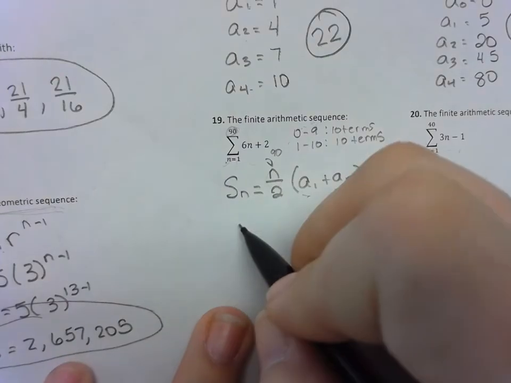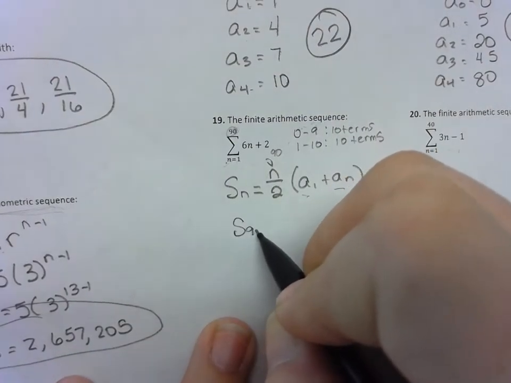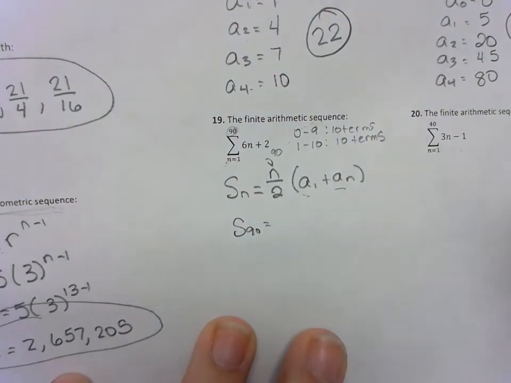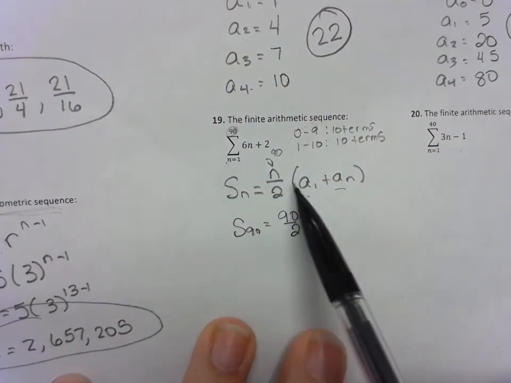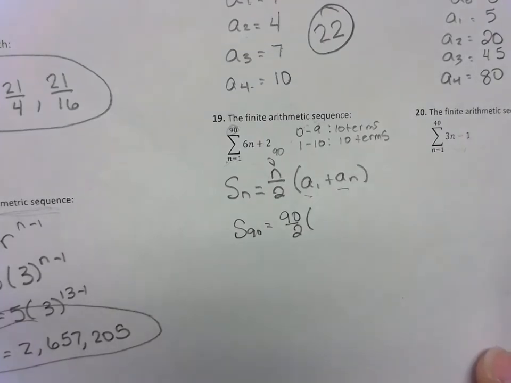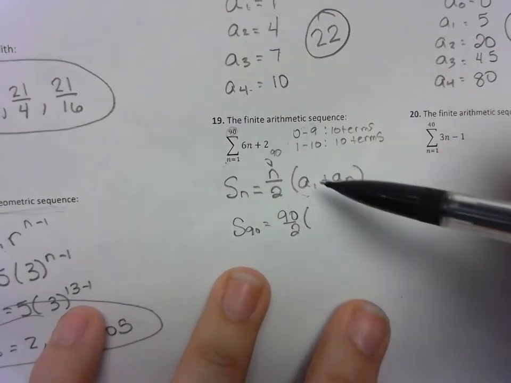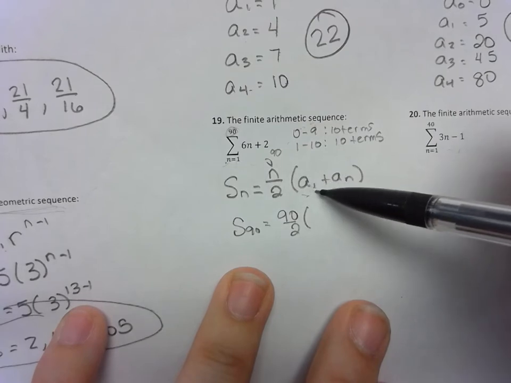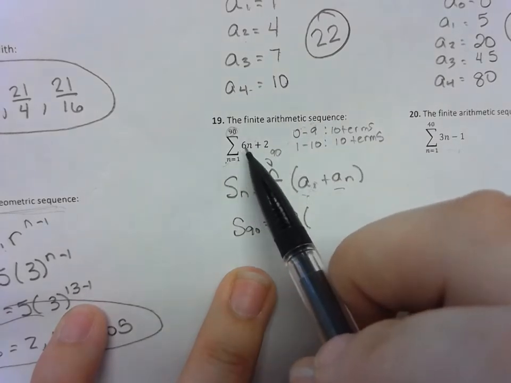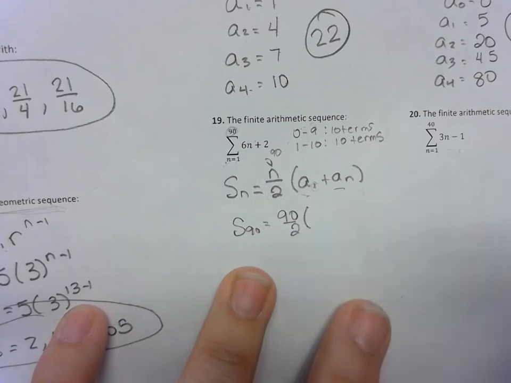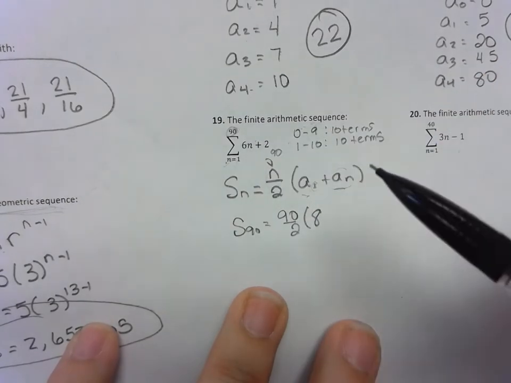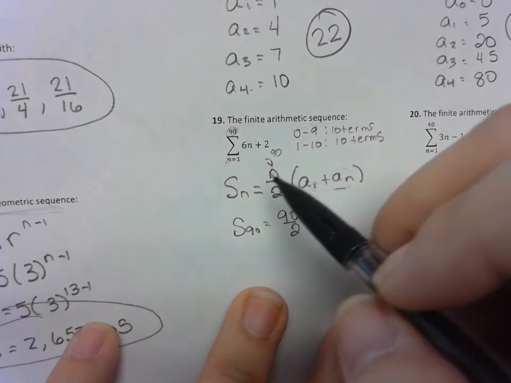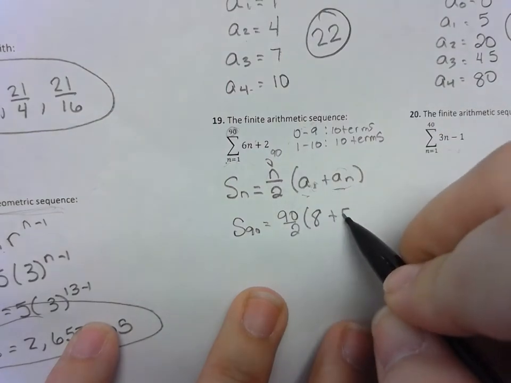So here, the sum of the first 90 terms of this sequence would be 90 divided by 2. A lot of you have just been putting 1 here and 90 here, and that's why you're getting every one of them wrong. Okay? You actually have to figure out what your first term is by plugging in 1 to the rule. So 6 times 1 would give you 6. 6 plus 2 would give you 8. Then you have to figure out what your last term that you'll evaluate is. So 6 times 90 would be 540. 540 plus 2 would be 542.